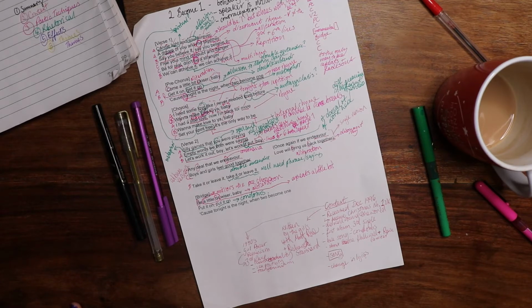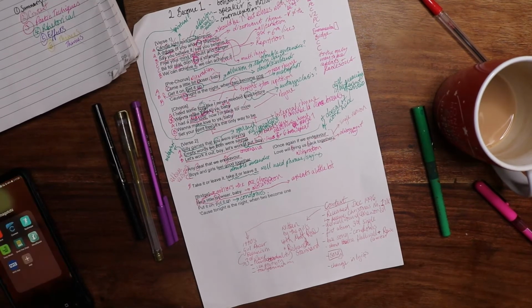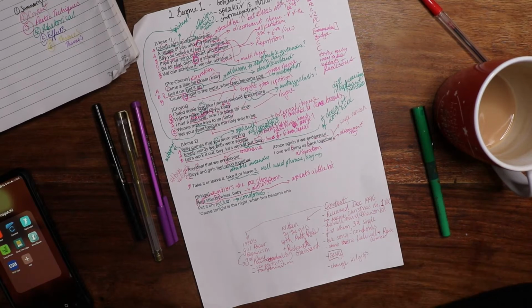Okay, I'm just going to talk about the "take it or leave it", which is a well-used phrase or saying. I wouldn't go so far as to say it is cliche, but it is there, which is nice. Also in the bridge we have "put it on", which is of course a reference to condoms.